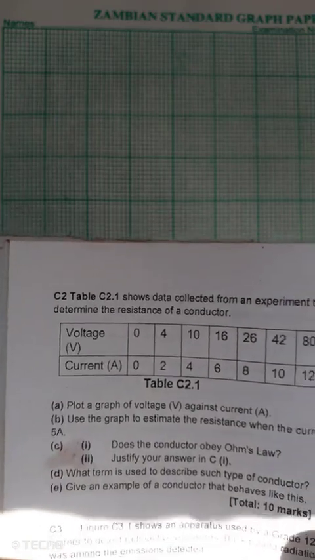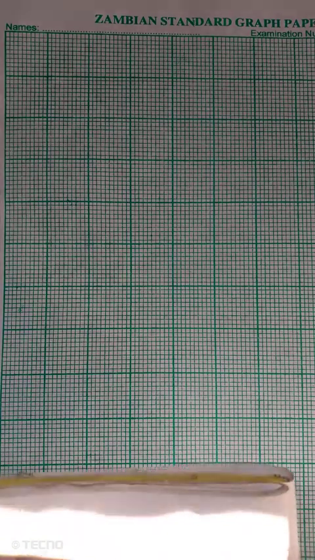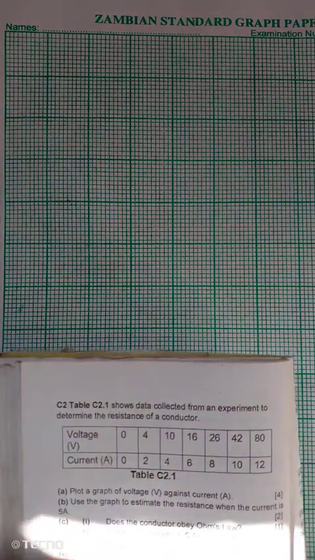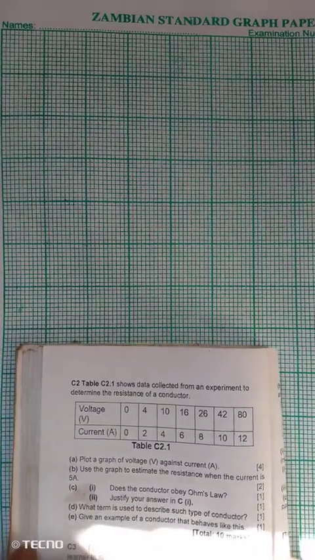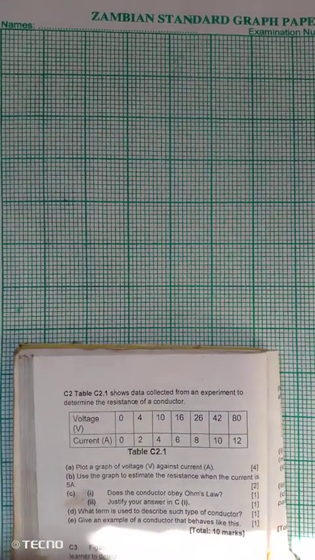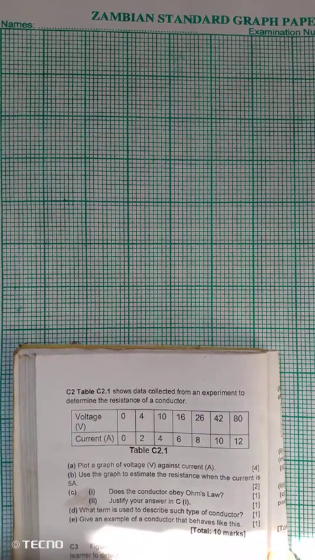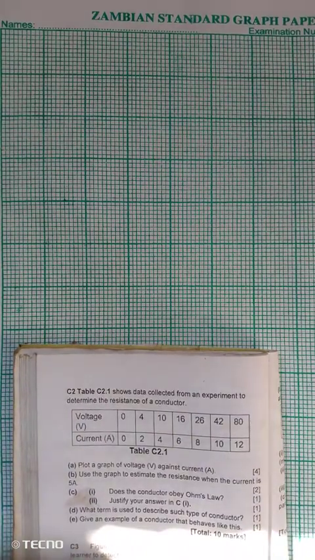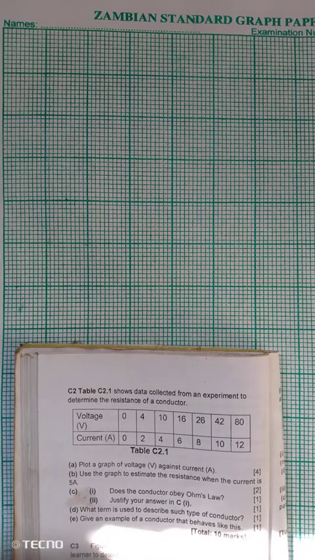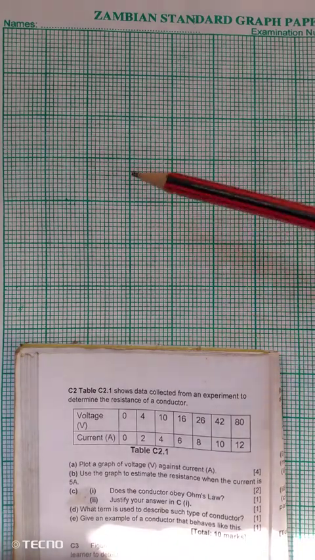Okay. So having this, here is what we are going to do. I want to plot. So first thing, let's divide this graph.